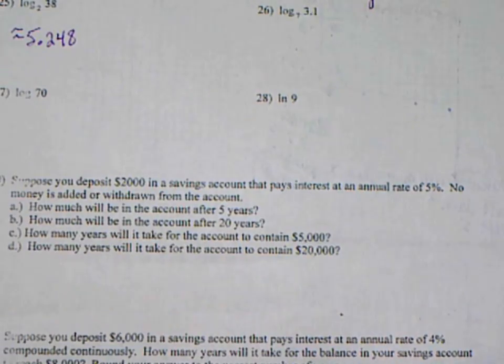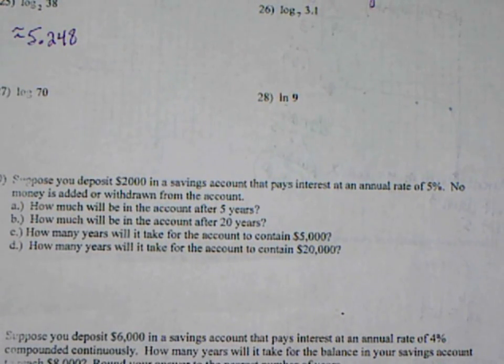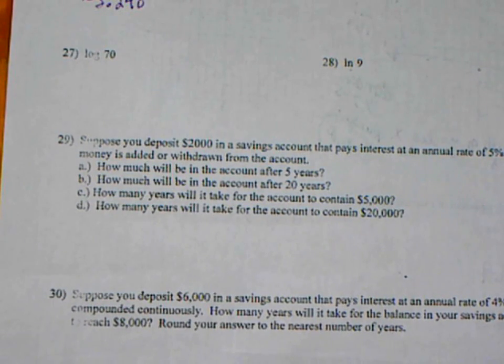Number 29, suppose you deposit $2,000 in a savings account. These won't be multiple choice, by the way. Suppose you deposit $2,000 in a savings account that pays interest at an annual rate of 5%. No money is added or withdrawn from the account. In this problem, they're compounding interest at a particular time period, not continuously.